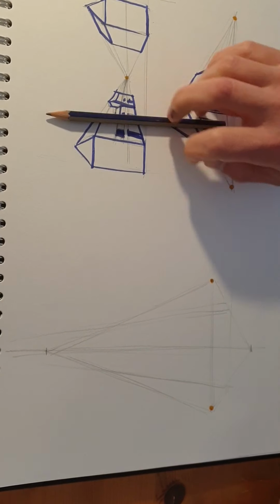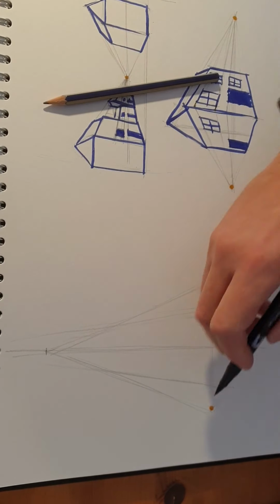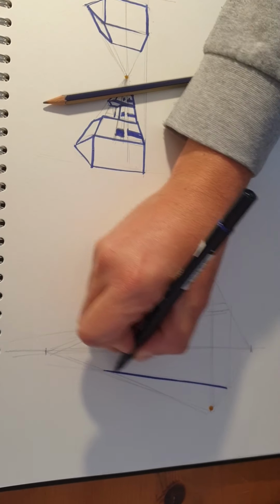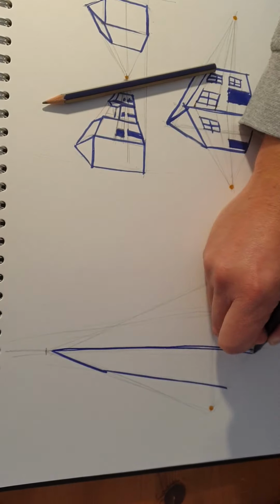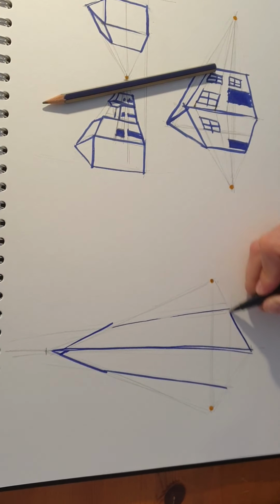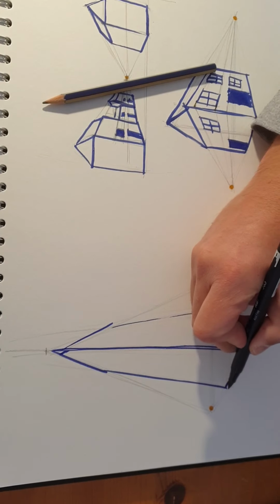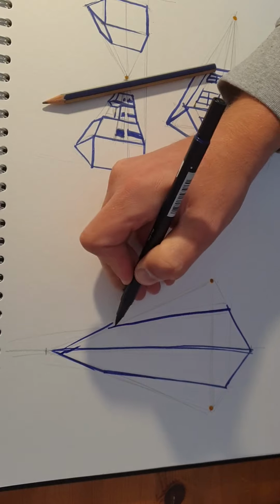Okay, and then you should, if we ink this over, you should be left with something that looks like that.